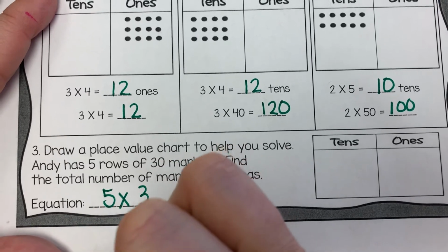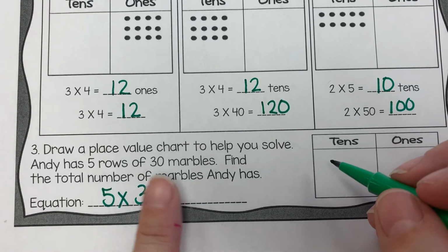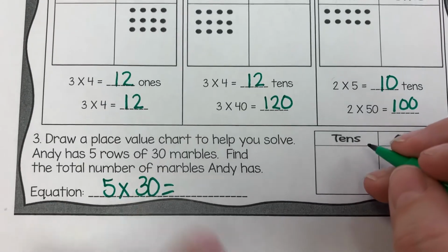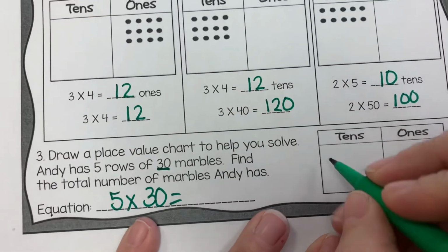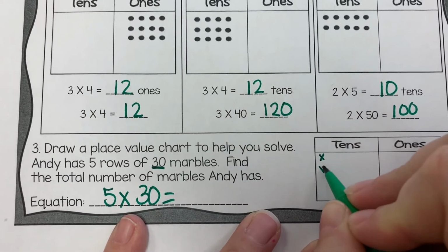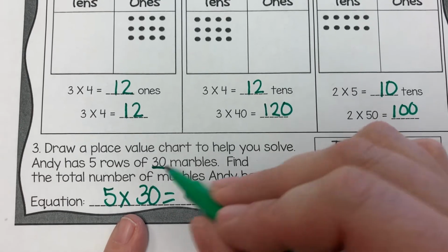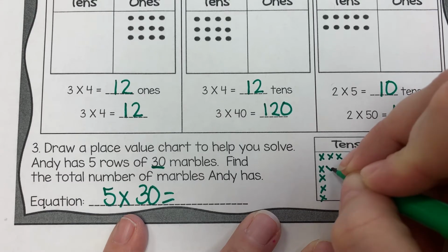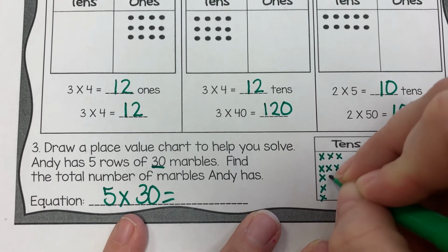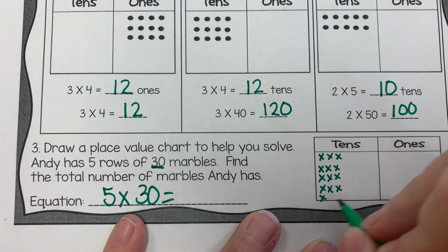times 30 equals. So I'm going to kind of ignore that 0. I'm going to do 5 rows of 3, and I'm going to do it in the 10s because of that 30. So I'm going to do 5 rows. 1, 2, 3, 4, 5. There's my 5 rows, and I'm going to do 3 in each row. 1, 2, 3. 1, 2, 3. 1, 2, 3. 1, 2, 3.